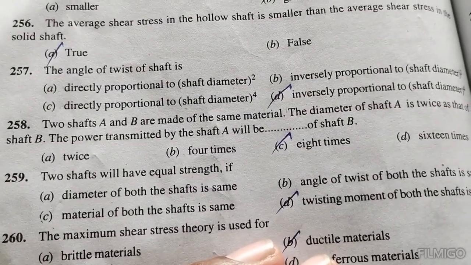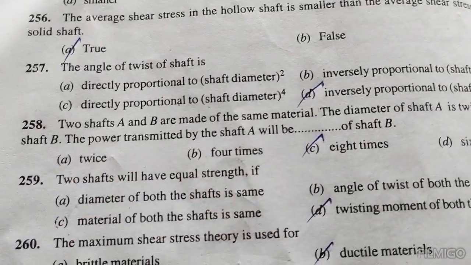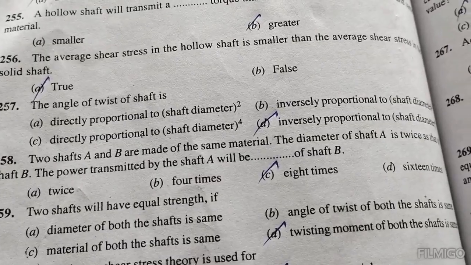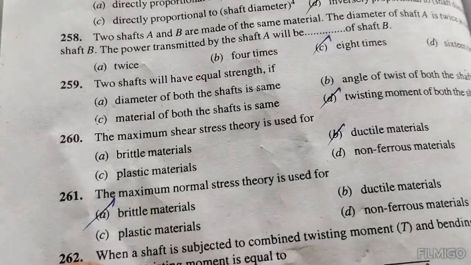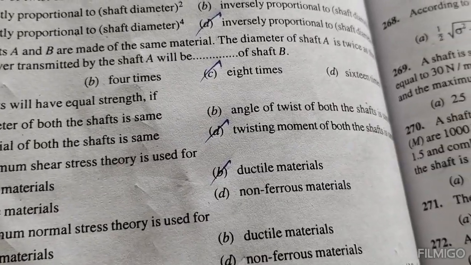Two shafts A and B are made of the same material. The diameter of shaft A is twice that of shaft B. The power transmitted by shaft A will be 8 times that of shaft B. Two shafts will have equal length and equal strength if the twisting moment of both shafts is the same.